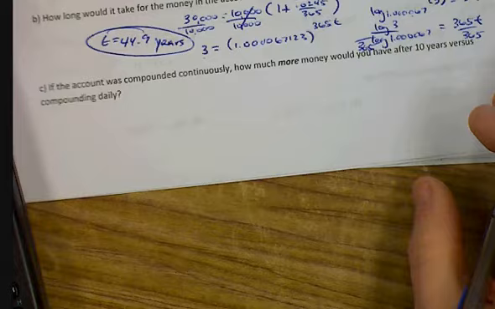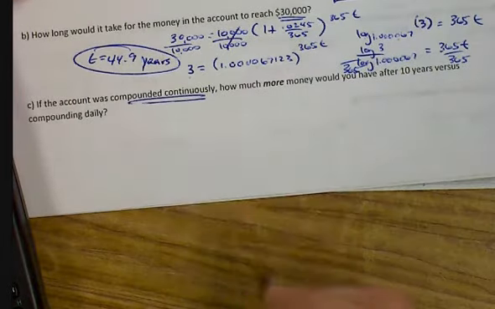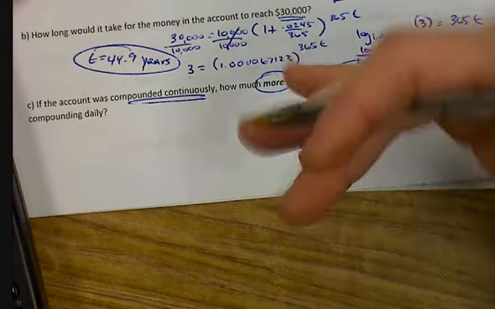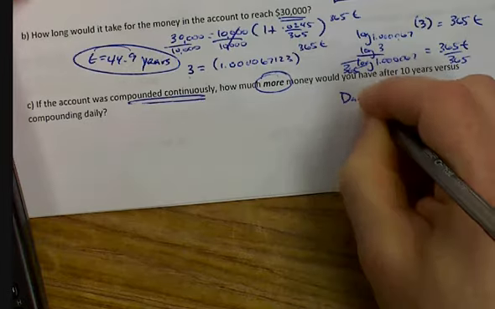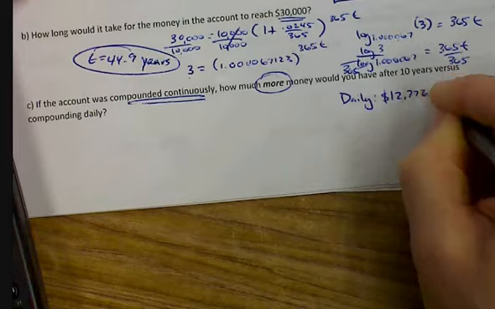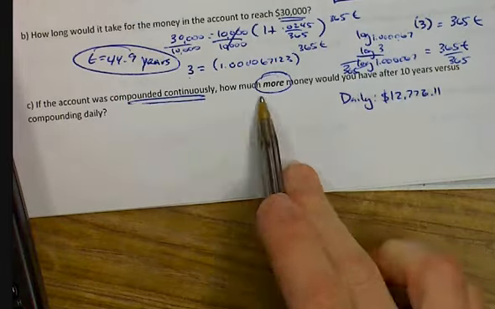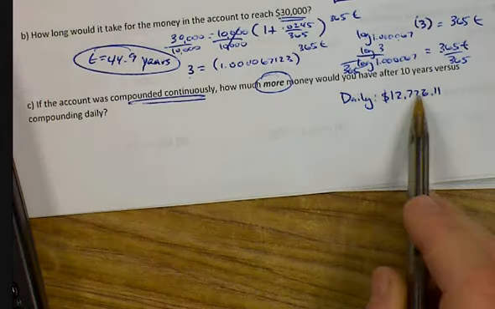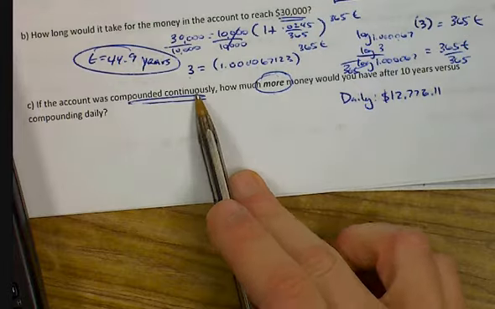All right, last part, part C. If the account was compounded continuously, how much more money would you have after the 10 years? So we're not going back to part B, we're going back to part A. When we compounded it daily, my answer from part A was 12,776.11. So we're asked how much more money would you have. Once we get the answer to this problem, we're going to subtract this because we want to know how much more we would have if we compounded continuously.